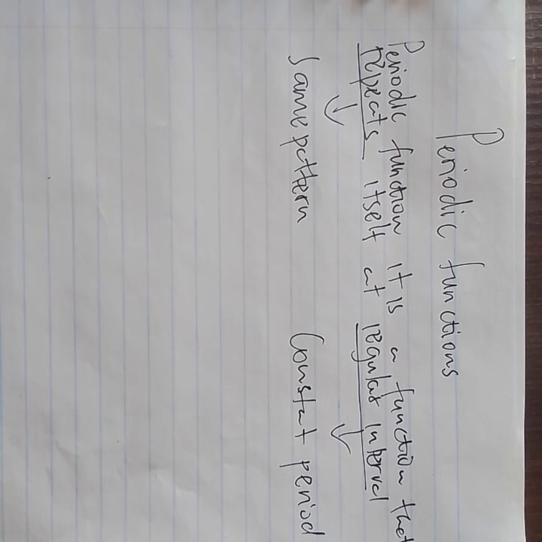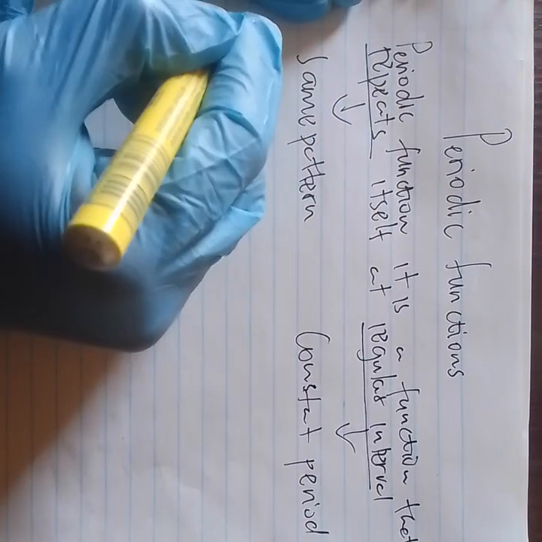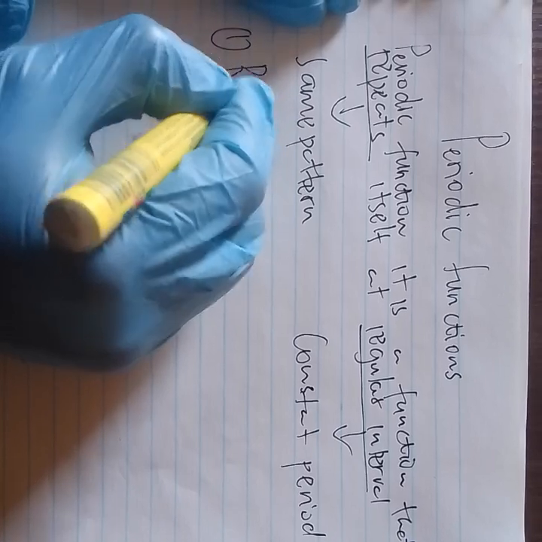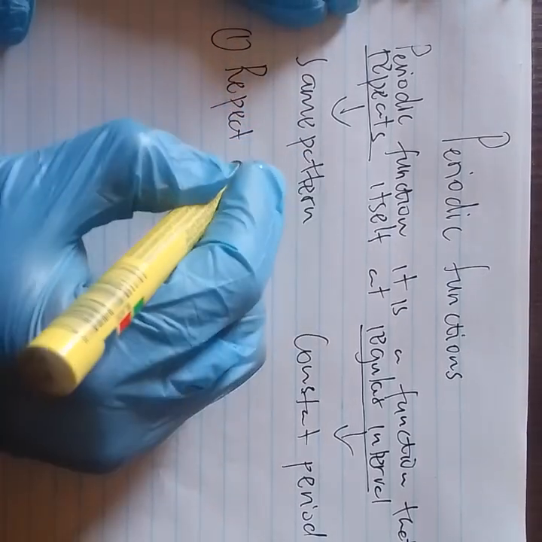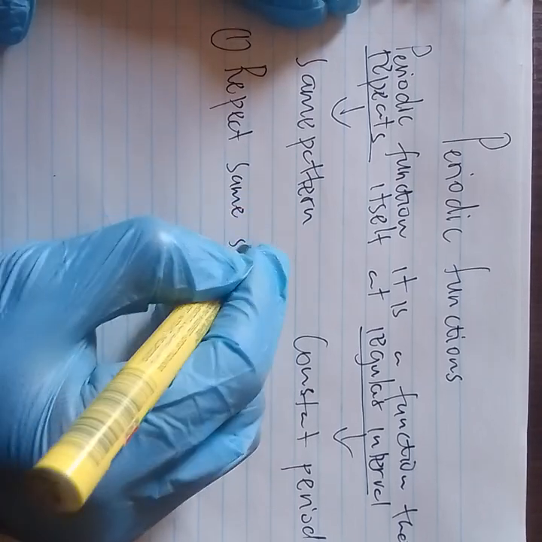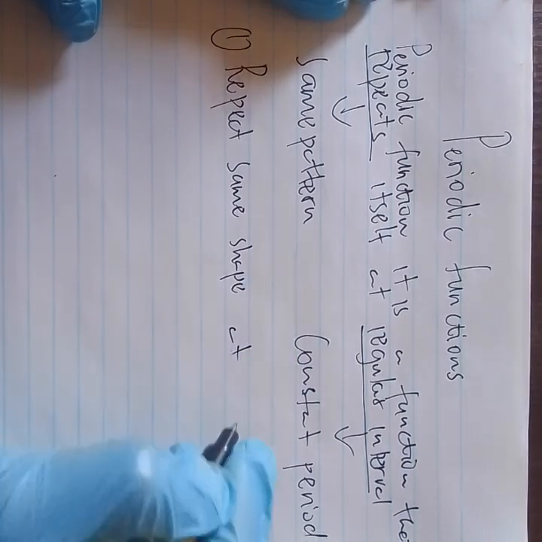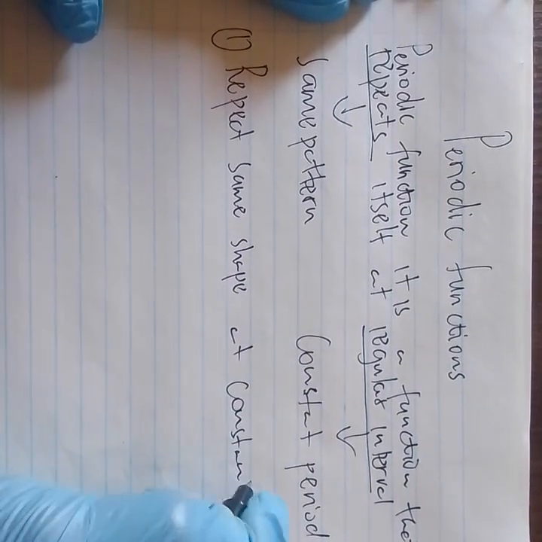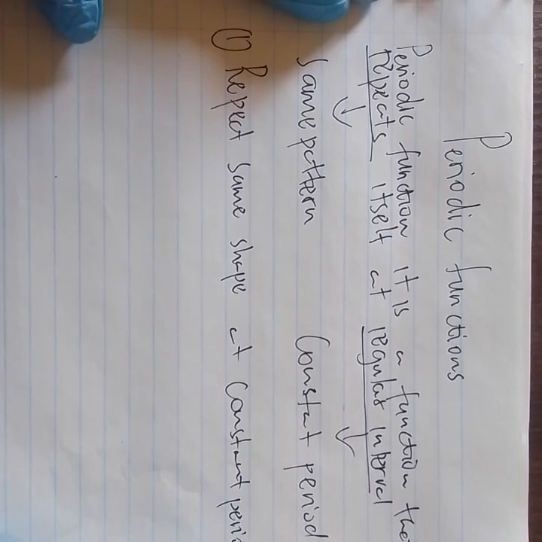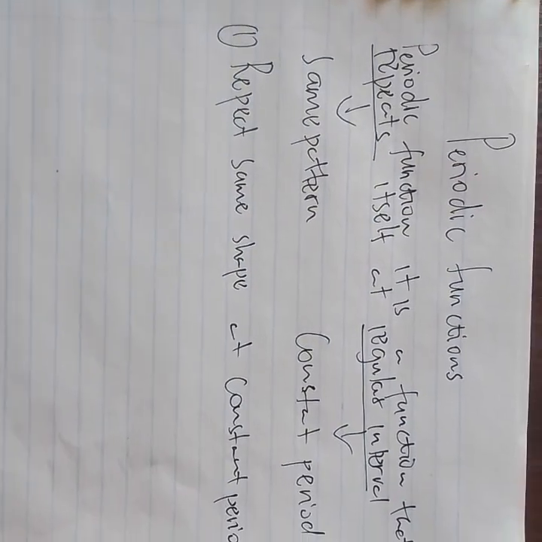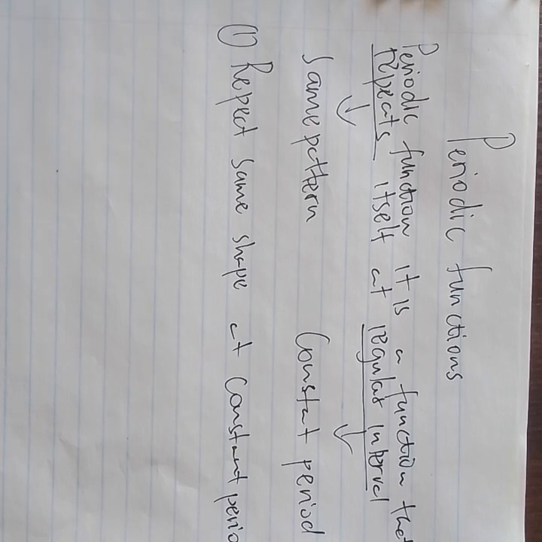Okay, how will you say that this function is a periodic function? You have to look out for three things. Firstly, if it repeats the same shape at a constant period, it is a periodic function. If a function repeats the same shape continuously over and over at a constant period, it is a periodic function.